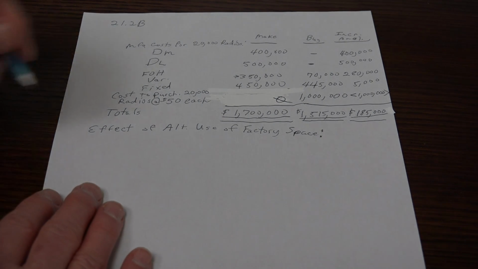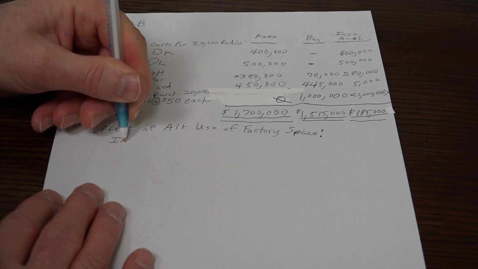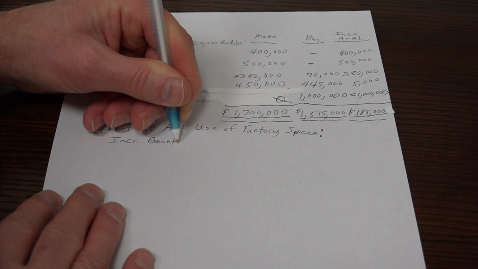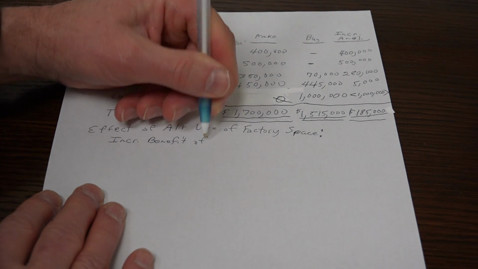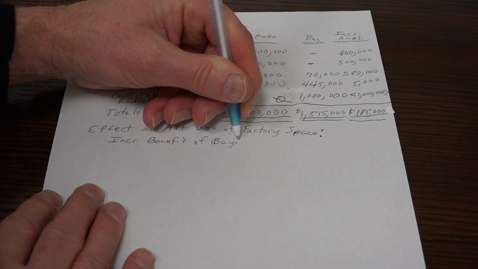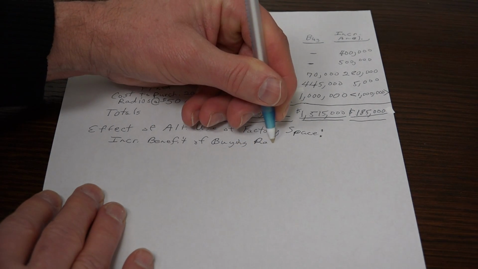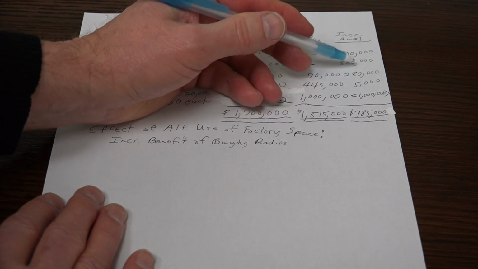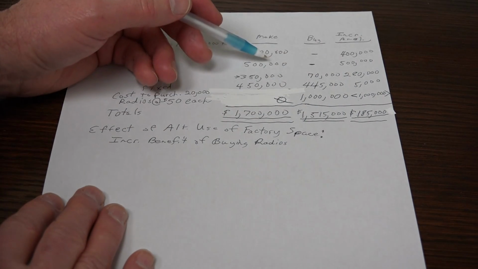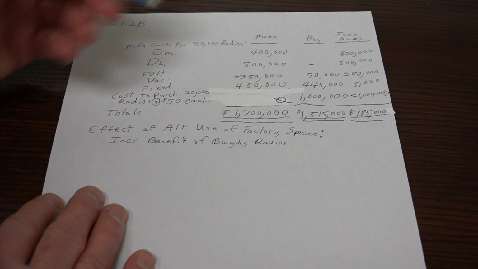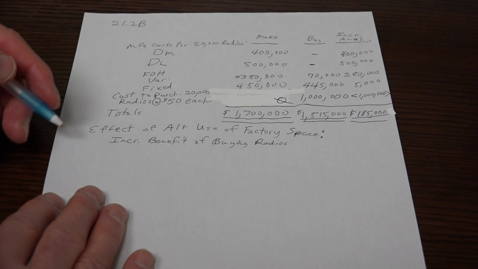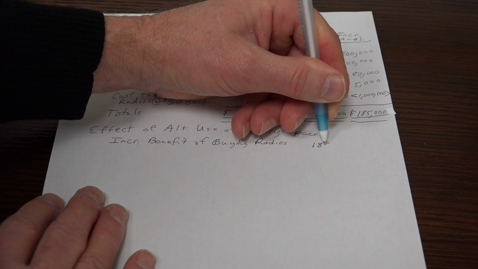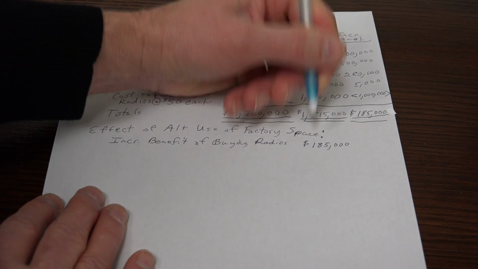And so the first thing we have to consider is the incremental benefit of buying the radios versus manufacturing them. Well, the benefit is the difference between the cost that we could incur if we make it versus the cost of buying these radios. And so that's $185,000 benefit if we buy them.